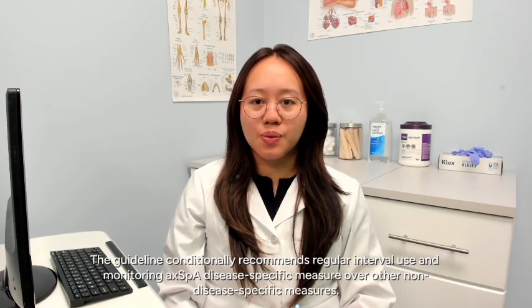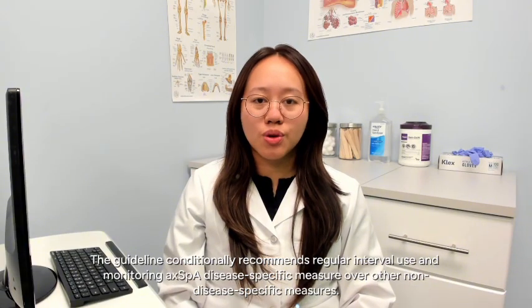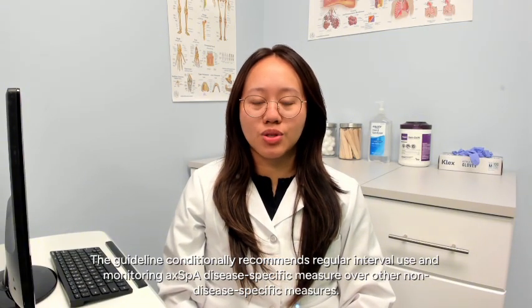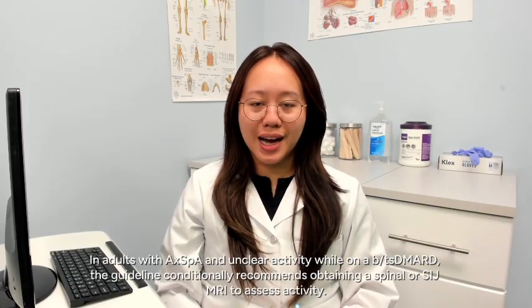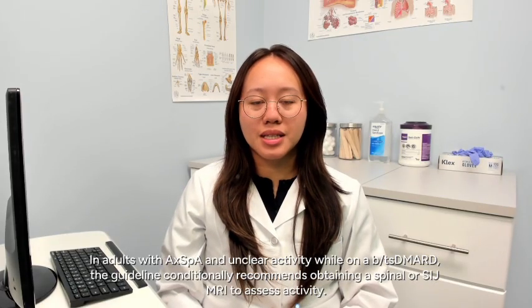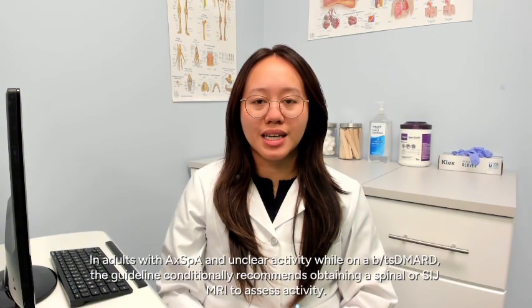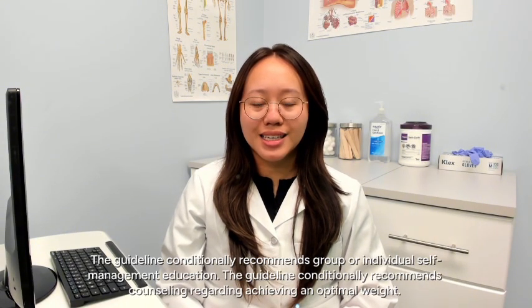The guideline conditionally recommends regular interval use and monitoring of an AxSpA disease-specific measure over other non-disease specific measures. The guideline conditionally recommends regular interval use and monitoring of C-reactive protein, or CRP, or erythrocyte sedimentation rate, or ESR, over usual care without CRP or ESR monitoring. In adults with AxSpA and unclear activity while on a bDMARD, the guideline conditionally recommends obtaining a spinal or SIJ MRI to assess activity. The guideline conditionally recommends group or individual self-management education.